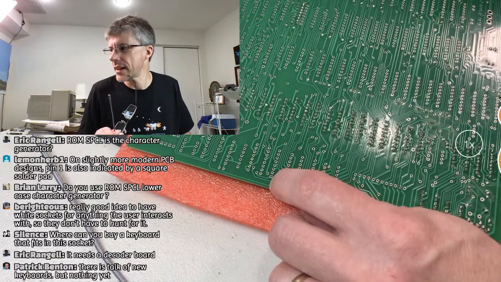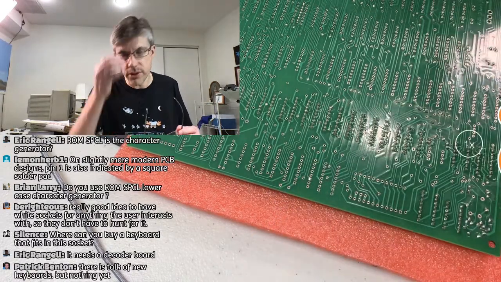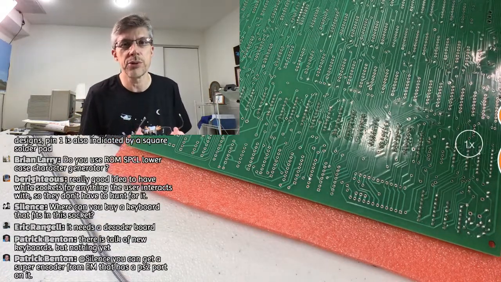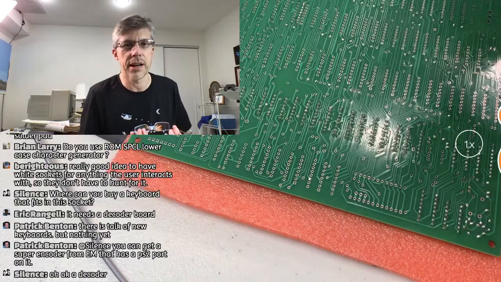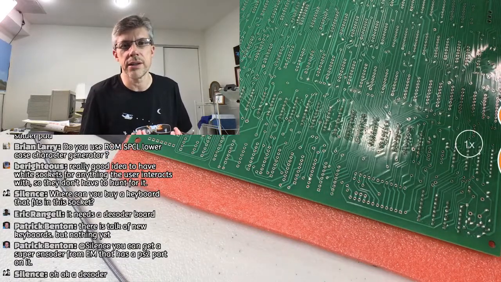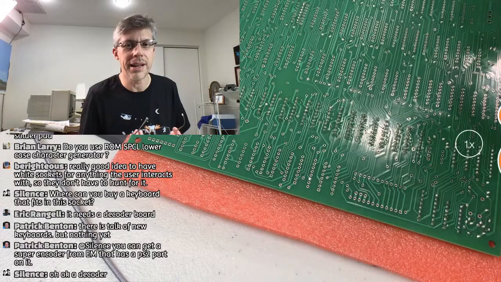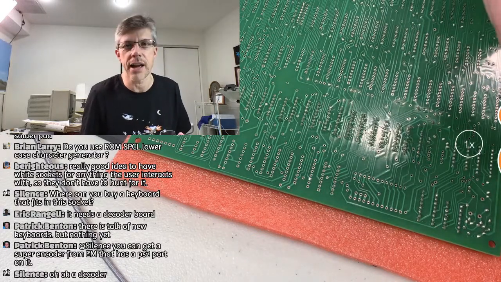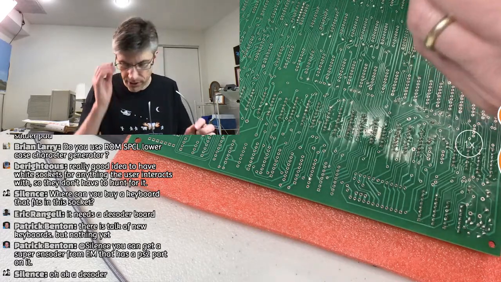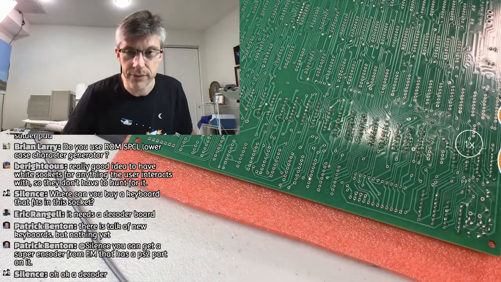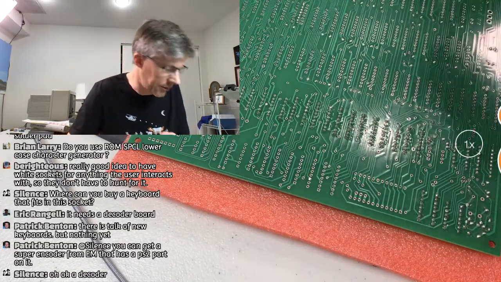Yeah, so Silence is asking about a keyboard. You can either go on eBay or ask around to get an original Apple II keyboard. Obviously, those are a little harder to get. Or you can buy an adapter that will allow you to plug a PS2 keyboard into that same socket. You can get those adapters off of ReActiveMicro's website, or you can just make your own. They're actually super simple to make with just an Arduino.